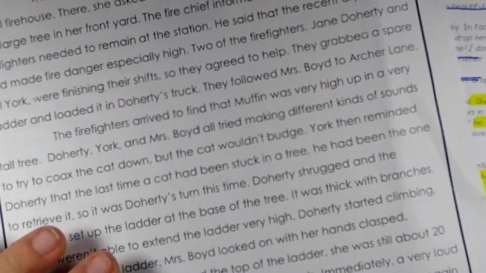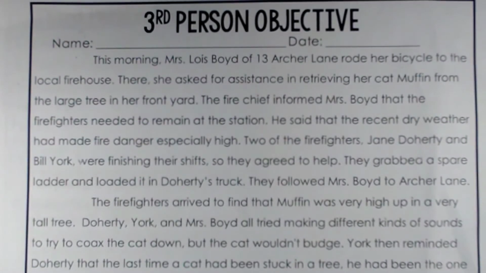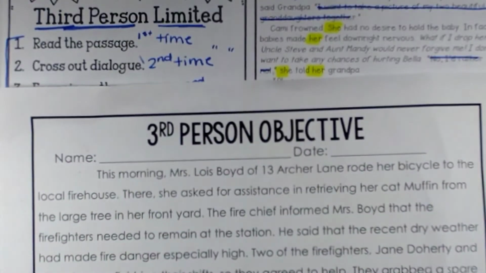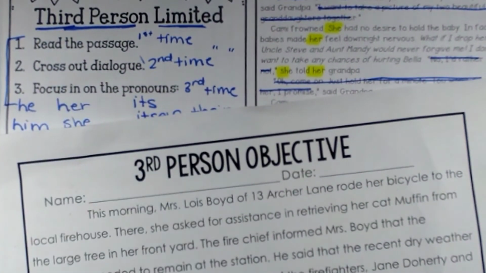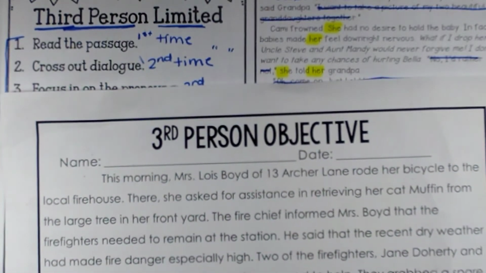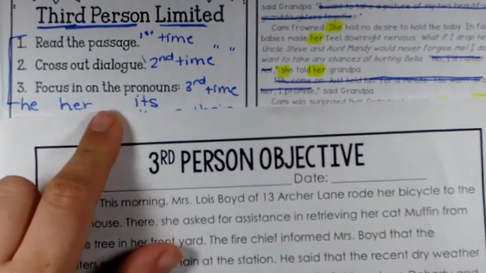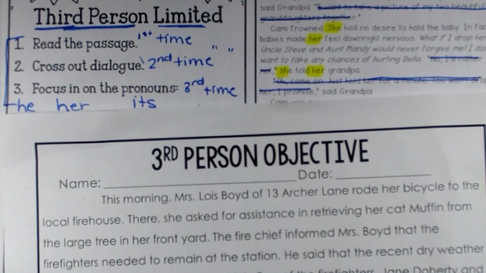Okay, so we have third person objective prior to this. Please take the notes on third person limited because it gives you the steps, step by step, on how to find if it's third person first. No matter if it's limited, objective, or omniscient, you need to know how to do these 3 steps. So you need to do that lesson first, titled Third Person Limited Notes. Then we move on to the objective.